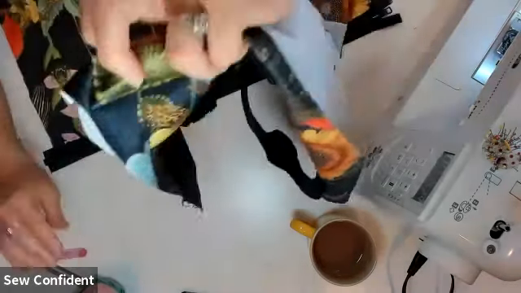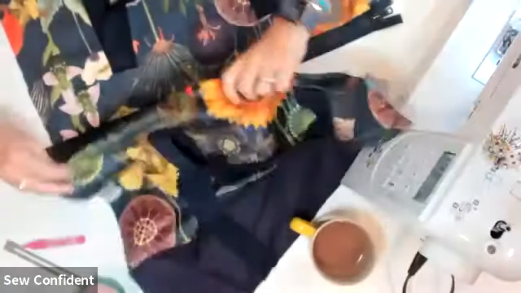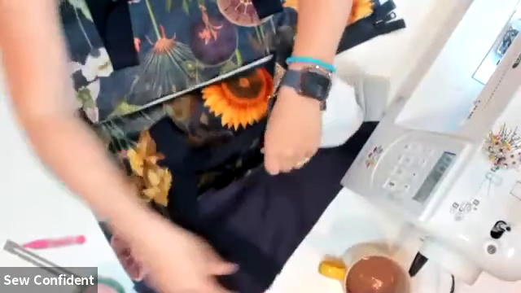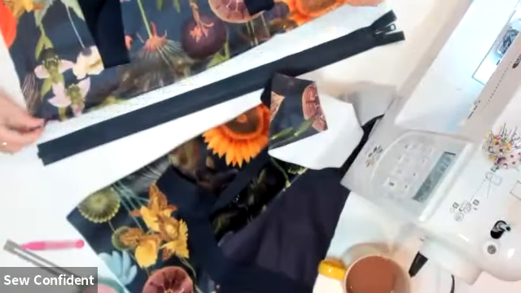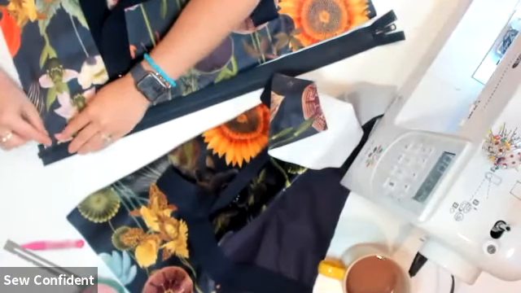Basically, to put your zip in, how they want us to do it is essentially we're top stitching it in. So we're going to have our refolded edge.